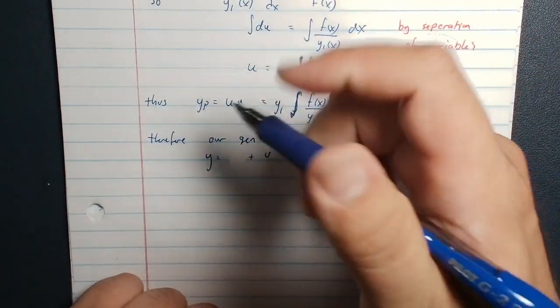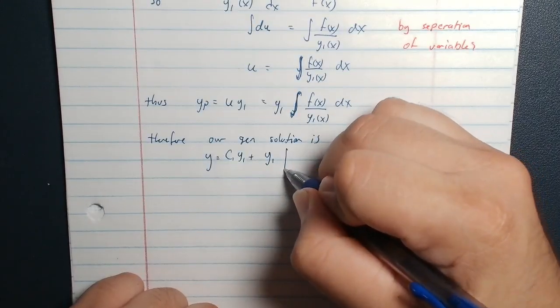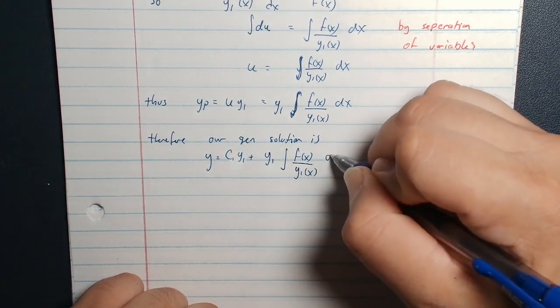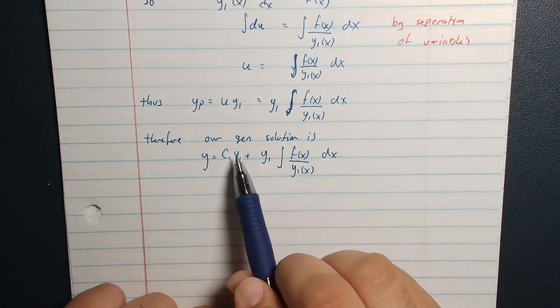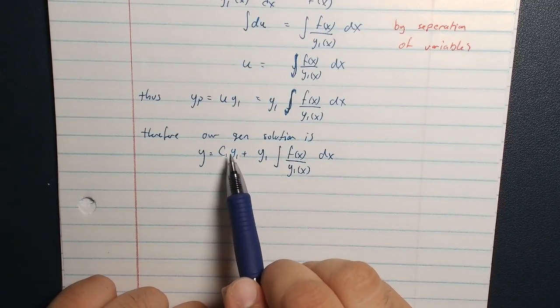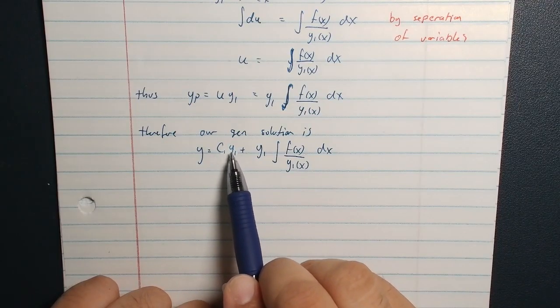It's going to equal c1 y1 plus y1 times the integral of f of x over y1 of x dx. Notice that y1 is this term in our complementary solution without the parameter, just the variable part.